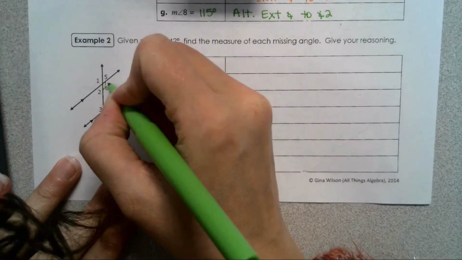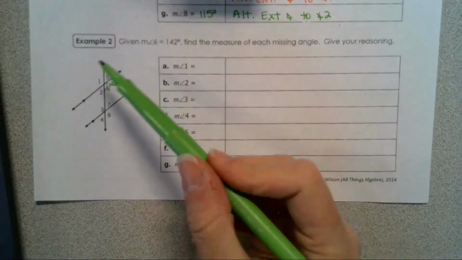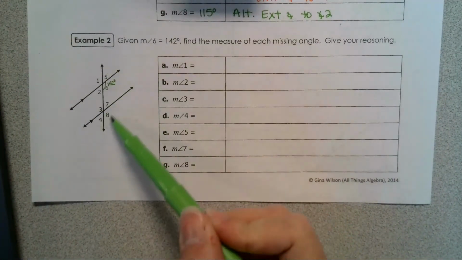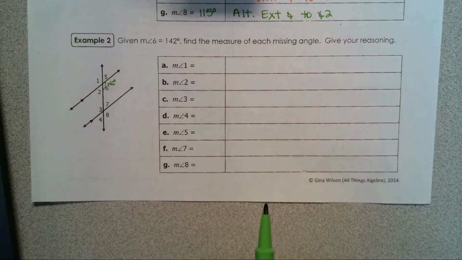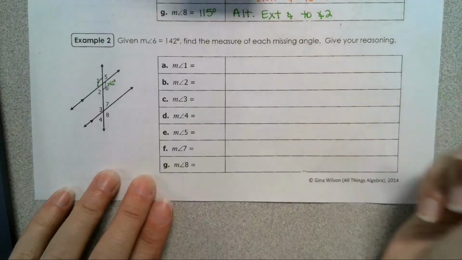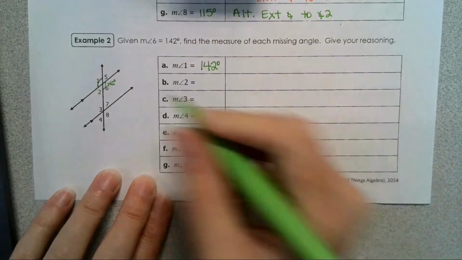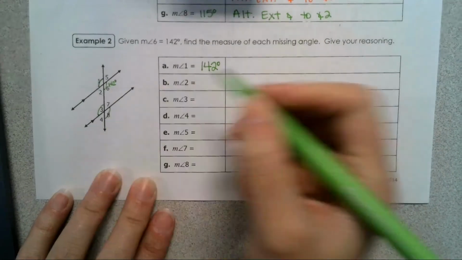Okay, I'm just marking 142 degrees in here. It should be pretty easy to see for these problems which angles are obviously going to be congruent. So you should be able to see that angle 1 should also be 142 degrees, as well as 3 and 8.